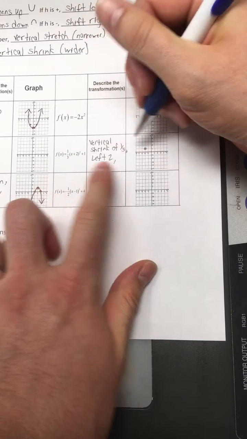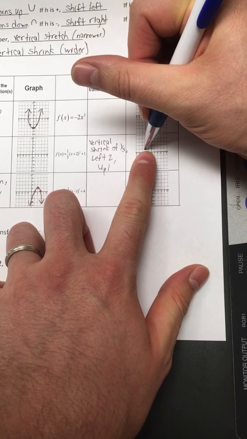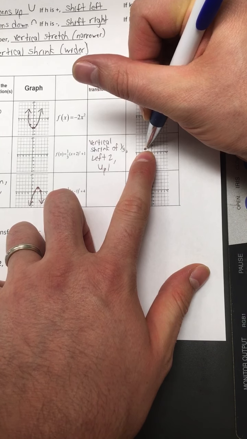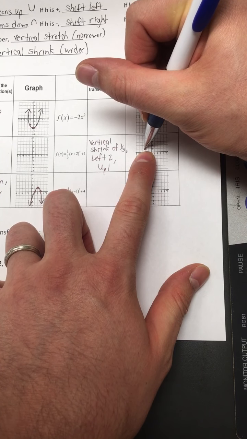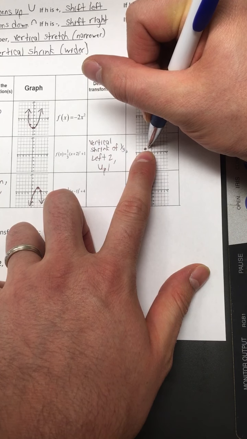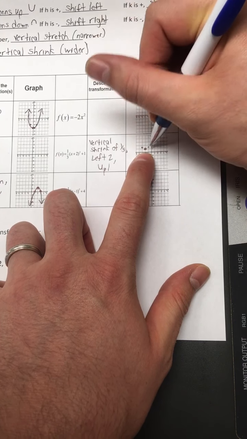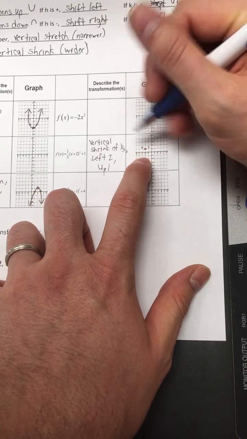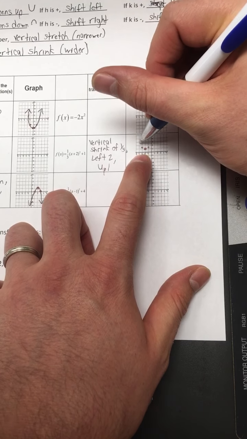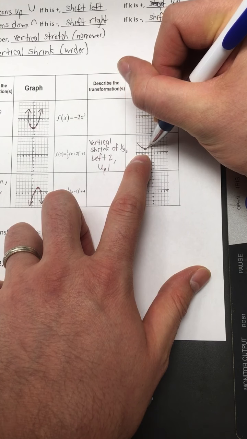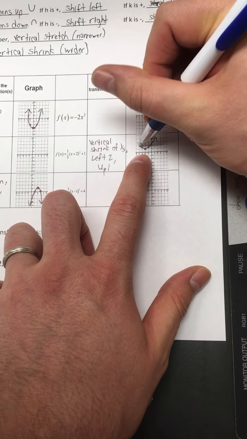So from this vertex, I'm going to go up 1/3 of the block over 1. So up 1/3, just a little bit under halfway, to the right 1 and to the left 1. Your points aren't going to be directly on the lines here. That's going to make my graph open a little wider than the others.